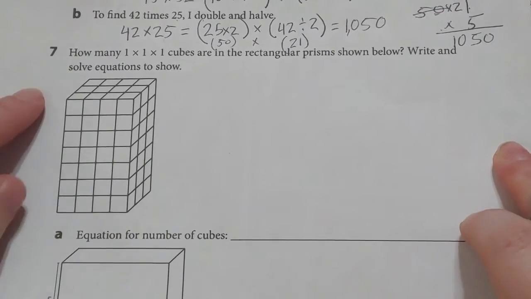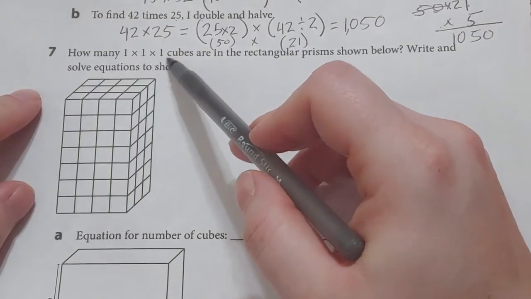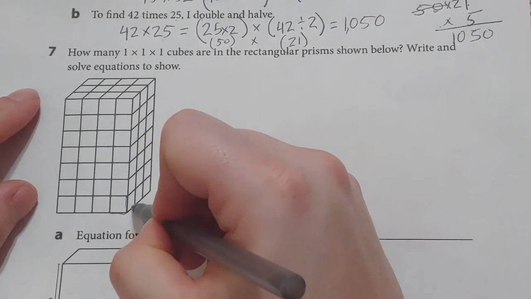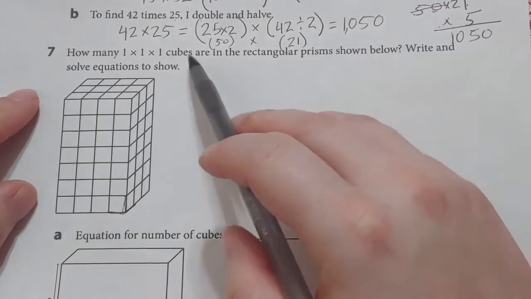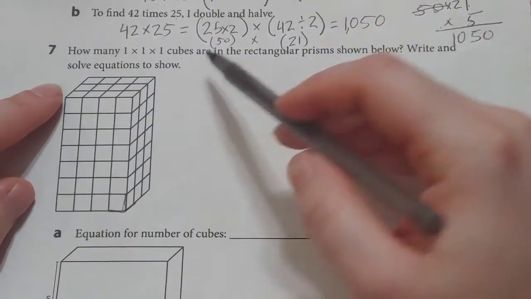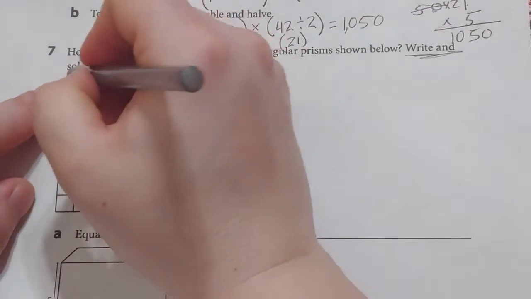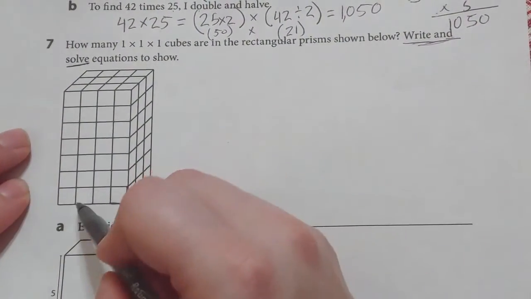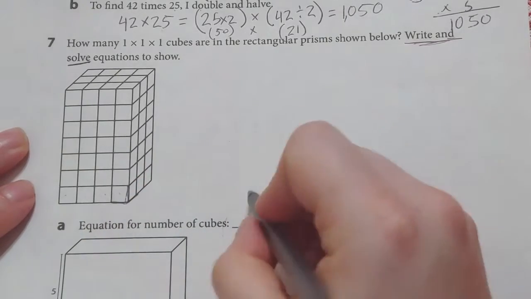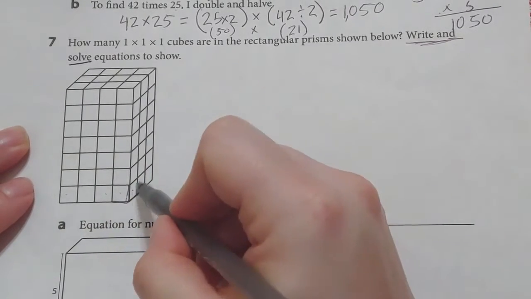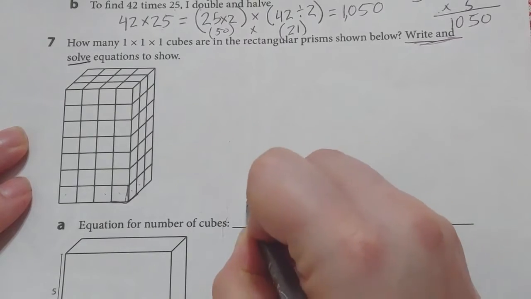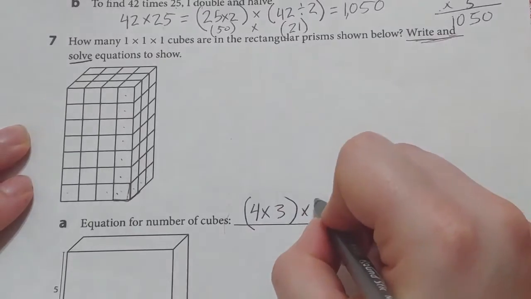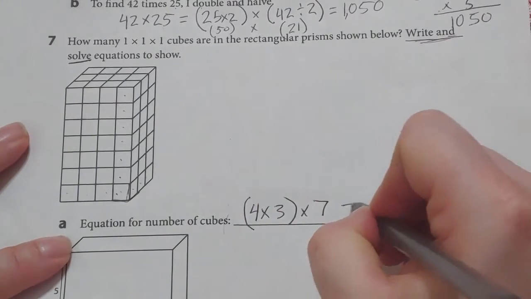All right. How many 1 by 1 by 1 cubes are in the rectangular prism shown below? Write an equation and solve. So we need an equation for this one. So the base 1, 2, 3, 4 by 1, 2, 3 by 1, 2, 3, 4, 5, 6, 7. And then we need an answer.